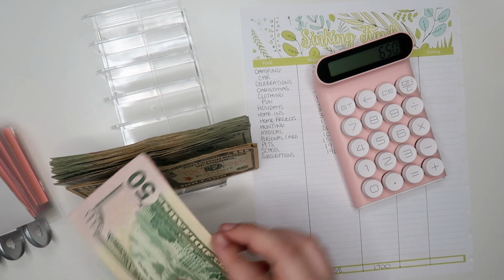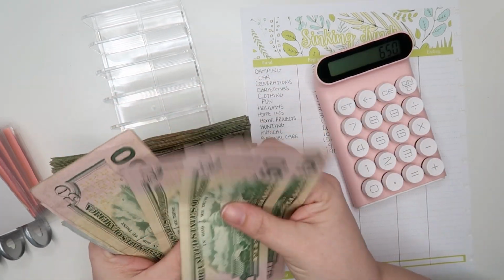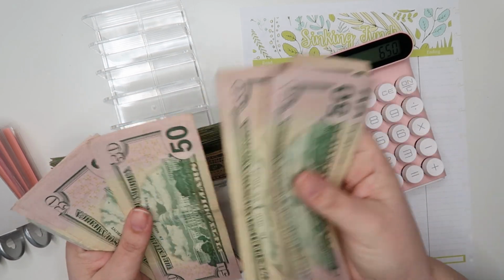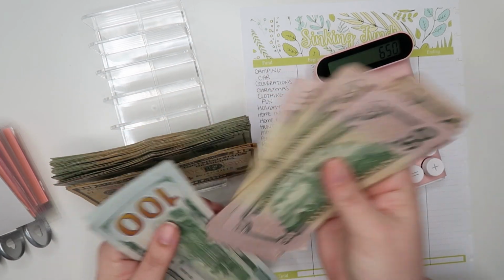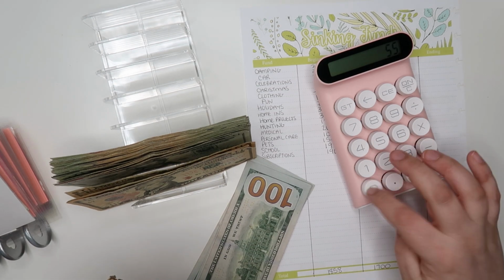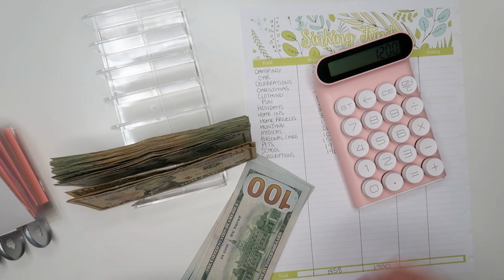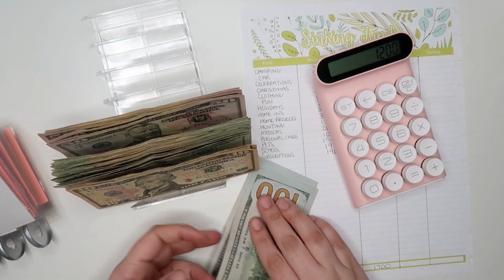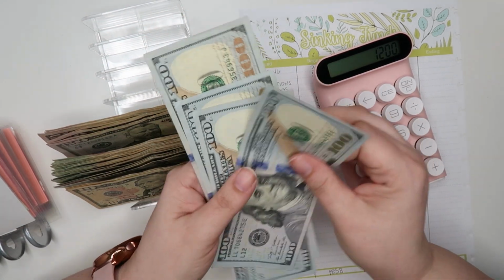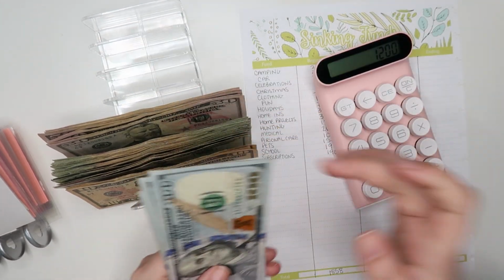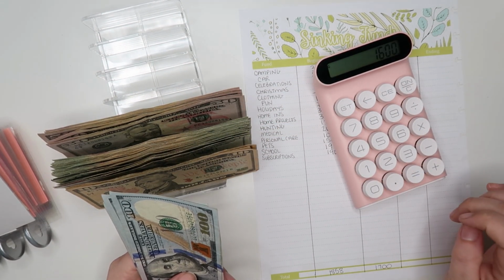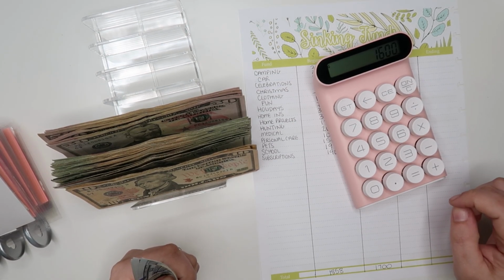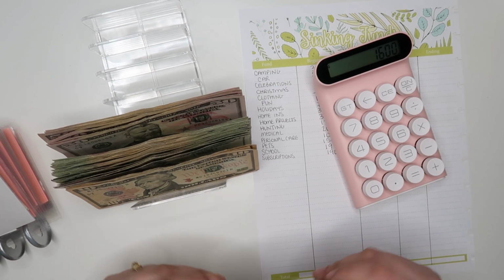Okay, and then for 50s, we have 51, 52, 50, 300, 50, 400, 50, 550. So that brings us up to 1,200. And then lastly, we have 100s. 1, 2, 3, 4. So 1,200 plus 400, that's 1,600. So what did I miscount here?